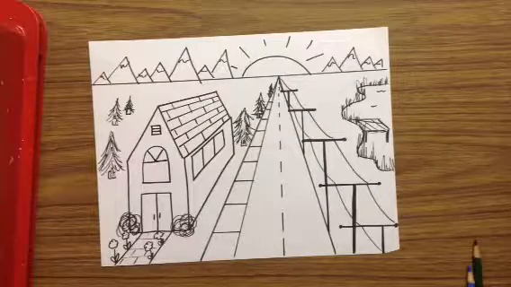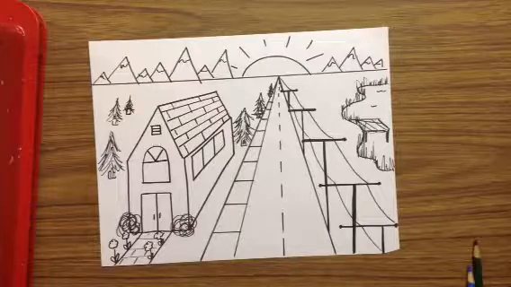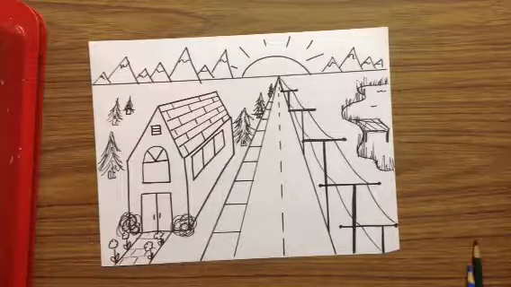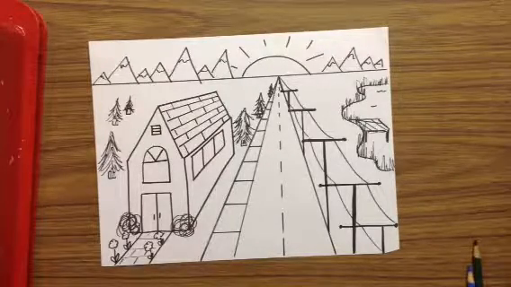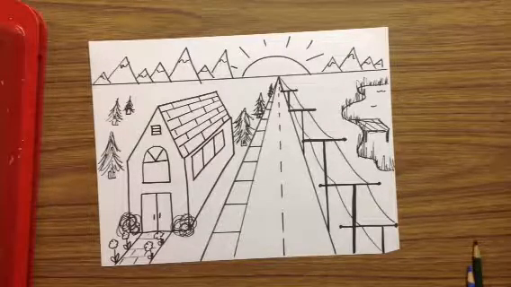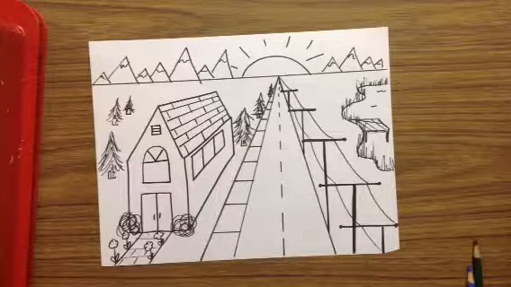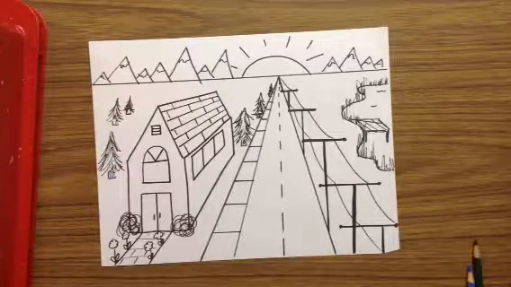You will need one building, a road, and something next to the road to help show space. So it could be a fence, telephone poles, a sidewalk, a row of trees. So you can see on mine, I added a couple of those.